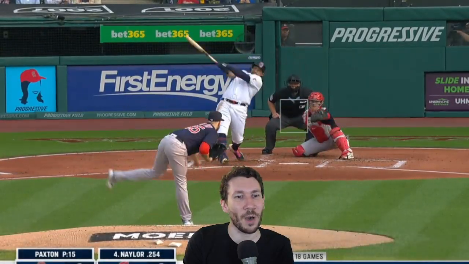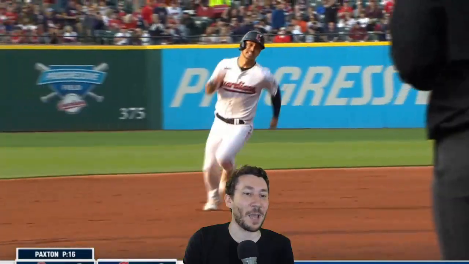Tries to follow it up with a 95 away. I mean, this is really nice. It's 2-0, but he's barely missing. That is a mistake. That is an absolute mistake.